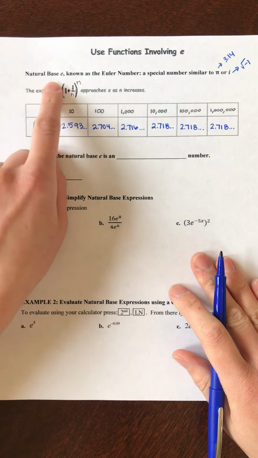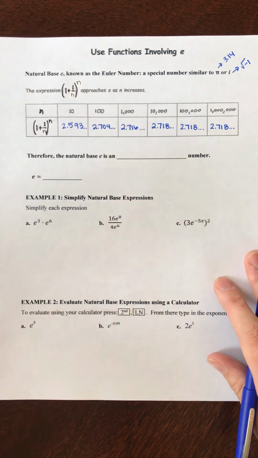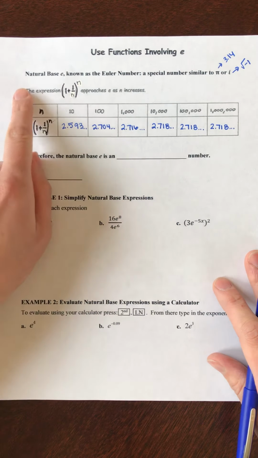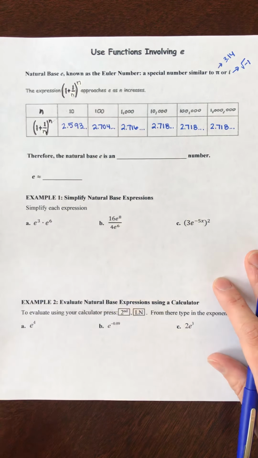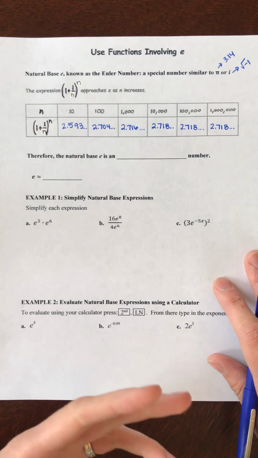So in this section, we're going to be looking at this special number e. E is called the Euler number, although I'm just going to refer to it as e. And I'm also going to refer to it as what's called the natural base. And you'll see what that means in a few problems. Okay, well, what is e?